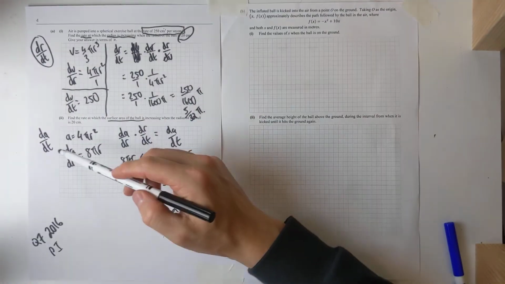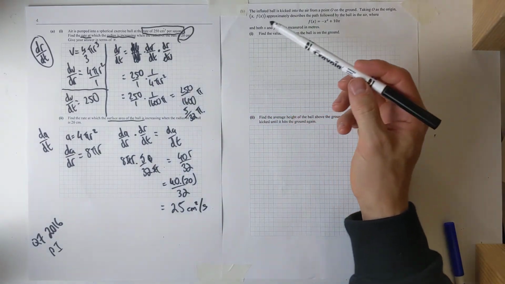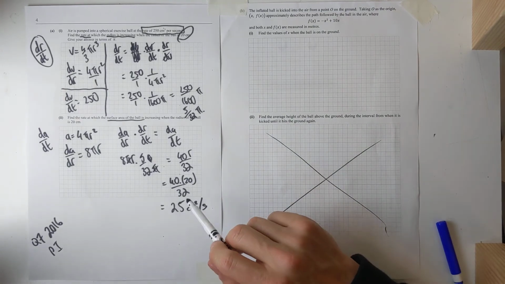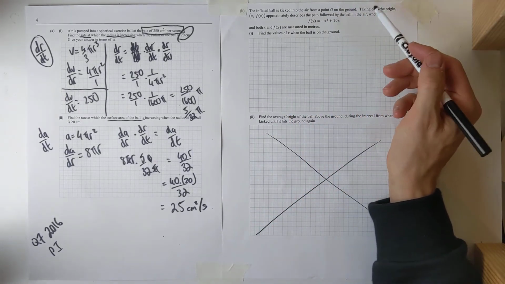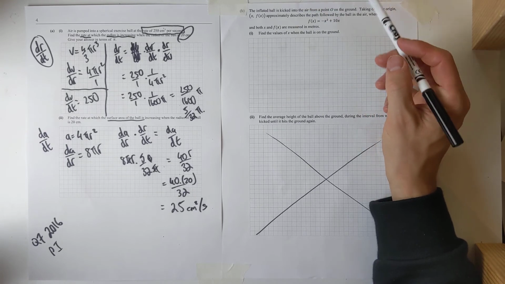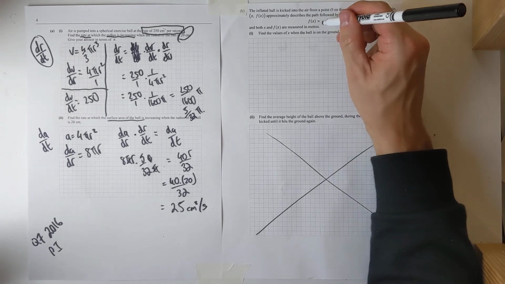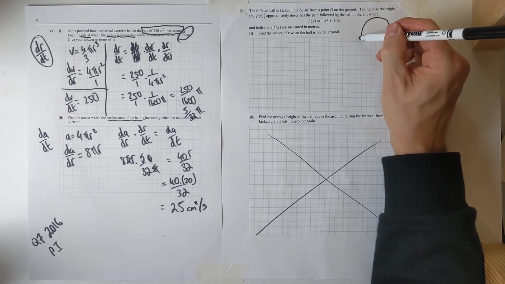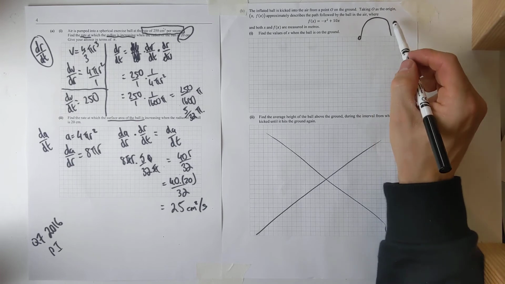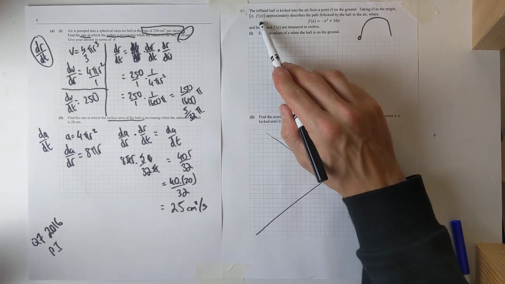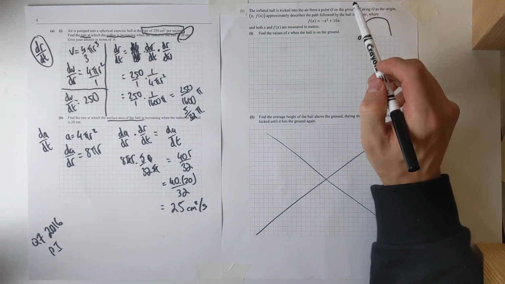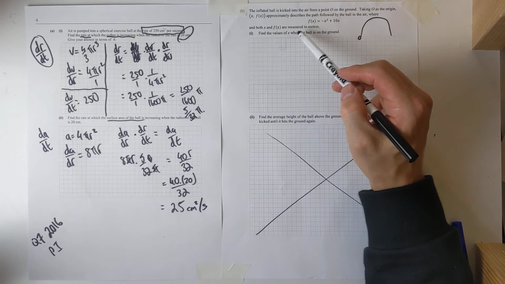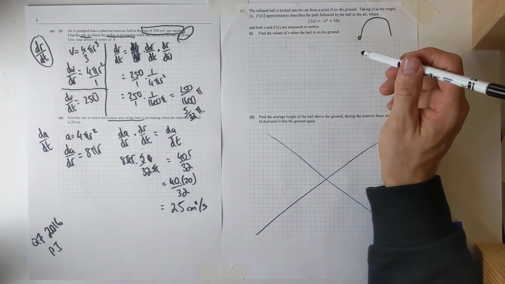Yeah, so again, just work your way through them slowly. This bit here is integration, so we haven't done that yet. Looking over at this bit here, the inflated ball is kicked into the air from a point O on the ground. If you look at your function, you see that it's a negative quadratic, so it's going to go up like this. This is O and this is some other point in time. f(x) approximately describes the path followed by the ball in the air, where both x and f(x) are measured in meters. So find the values of x when the ball is on the ground.